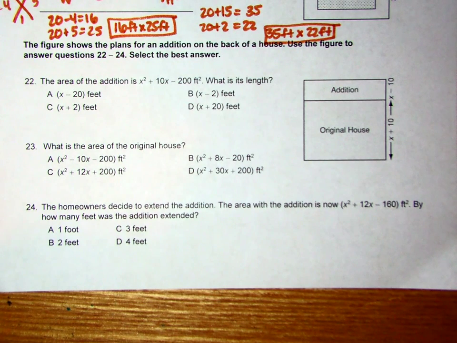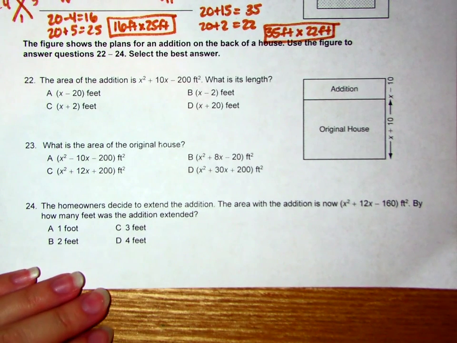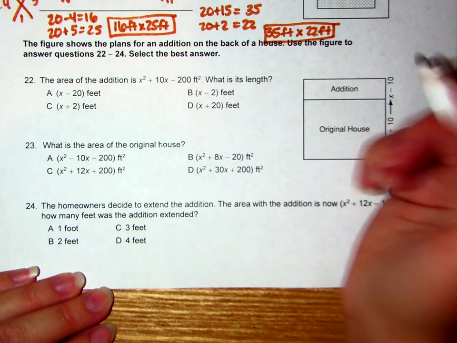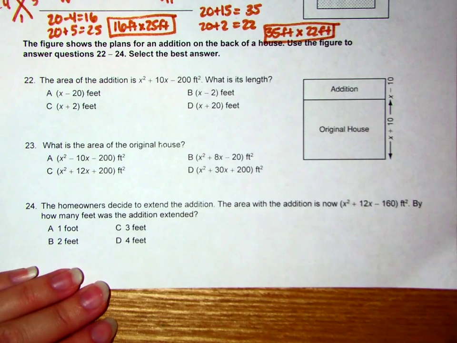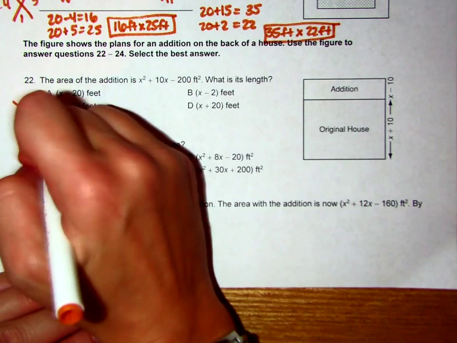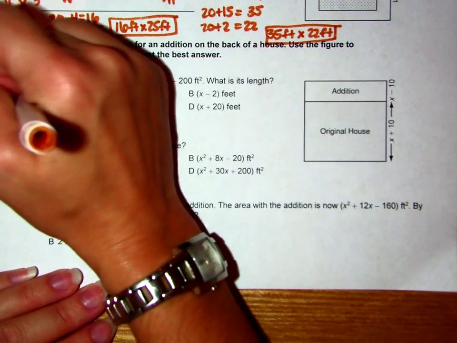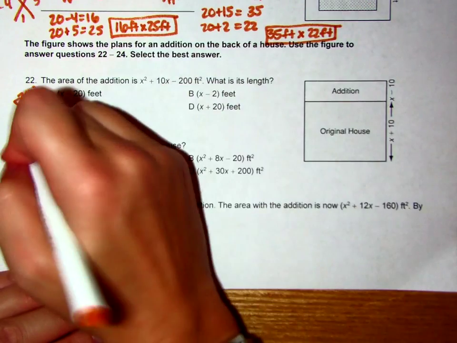So this is problems 22 through 24 on the study guide. It says that the area of the addition is x squared plus 10x minus 200 feet squared. What is its length? Well, we probably want to go ahead and just take that expression right there and factor it. So we have a negative 200 here, and we're going to have 10 here.